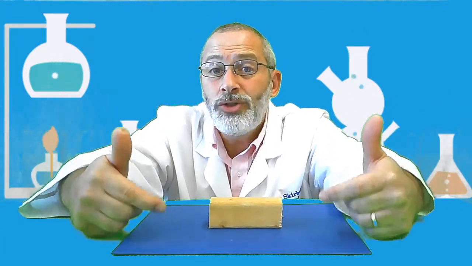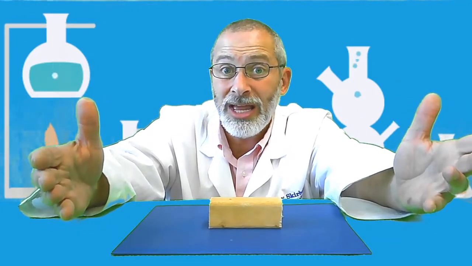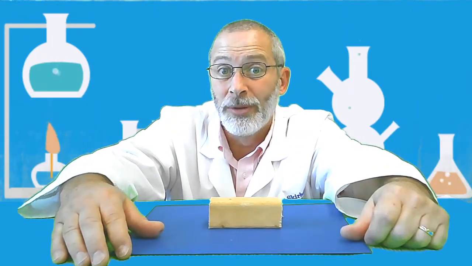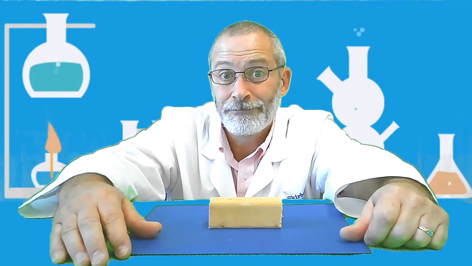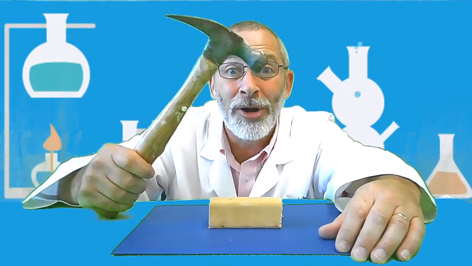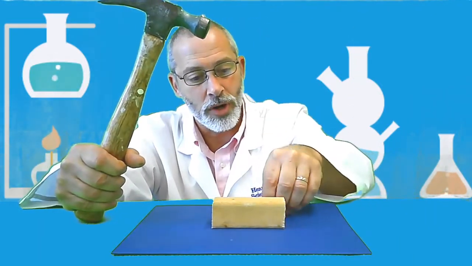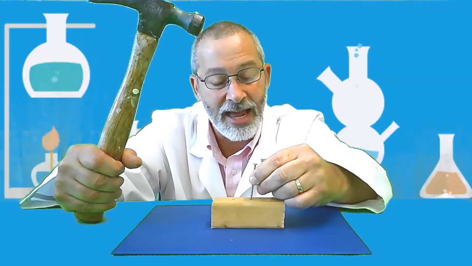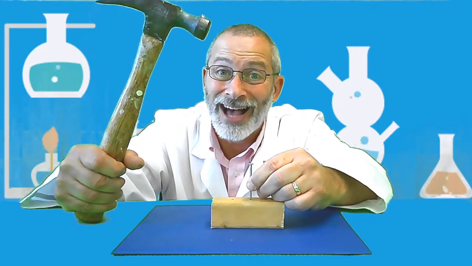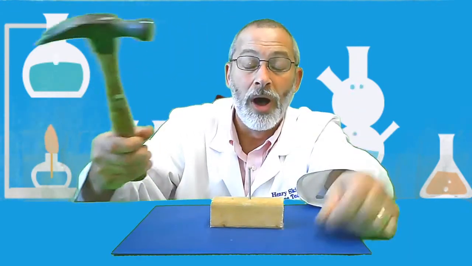So what do I need to do? Give me an answer. How can I get this nail into the piece of wood? Yeah, you probably mentioned, well, use a hammer, because a hammer is an instrument that will make the work of getting this nail into the piece of wood a lot easier. So let me give it a try. Well, what do you know?